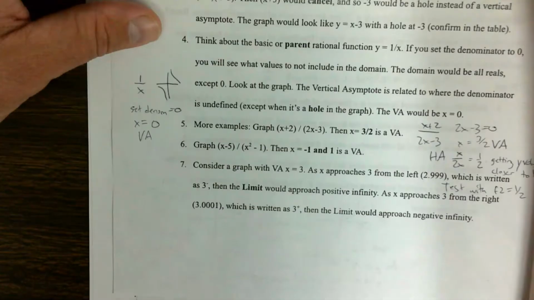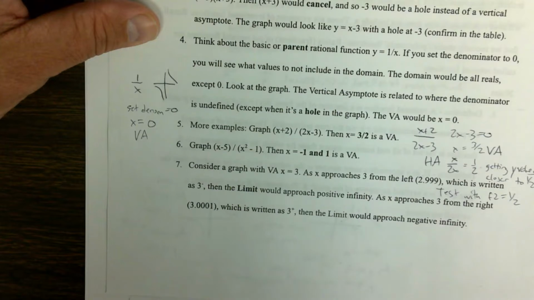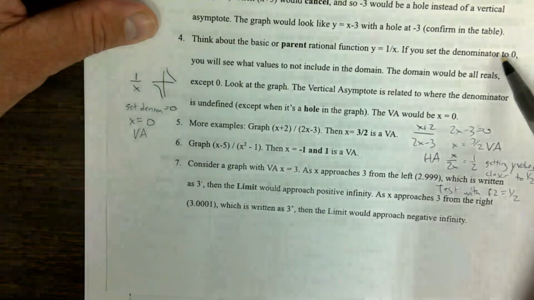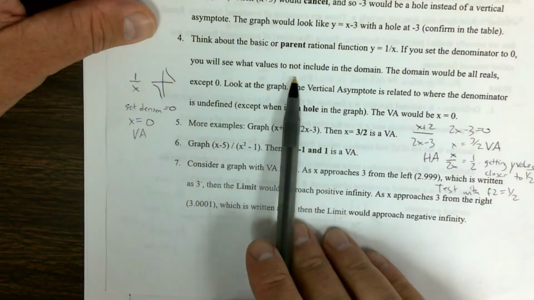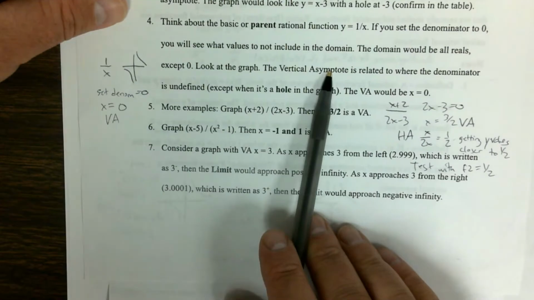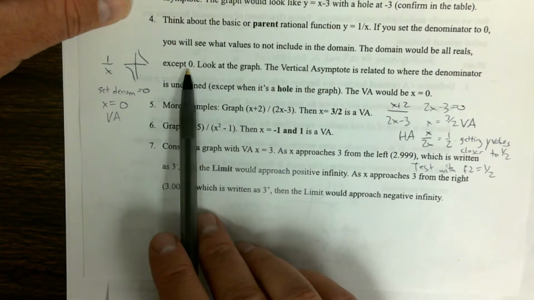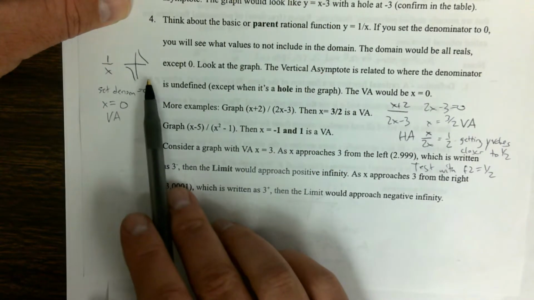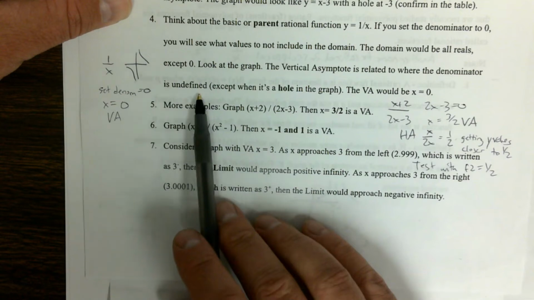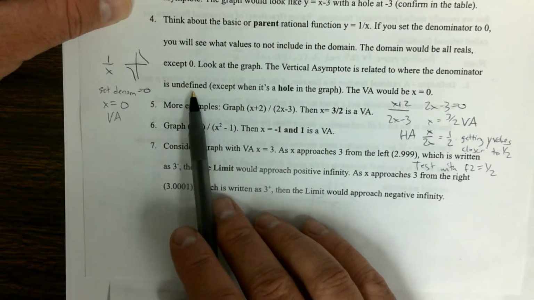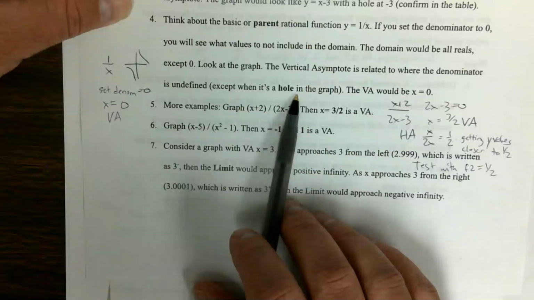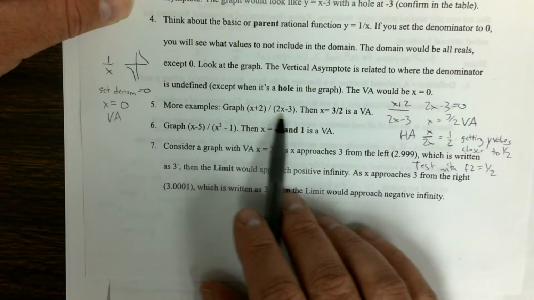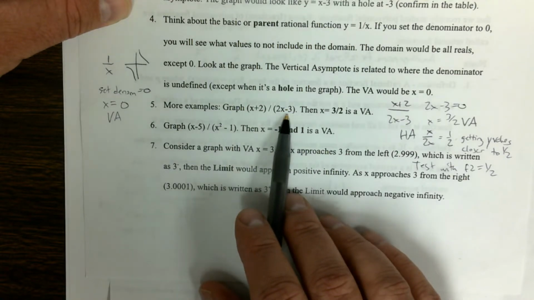So now let's think about the basic or parent rational function, 1 over x. If you set your denominator equal to 0, like we've said before, you will see what values to not include in the domain. The domain would be all reals except for 0. So again, look at the graph. It would look like that. The vertical asymptote is related to where the denominator is undefined, except when it's a hole in the graph. Now, on ones like this, you'd have x plus 2 over 2x minus 3. So let's graph that.